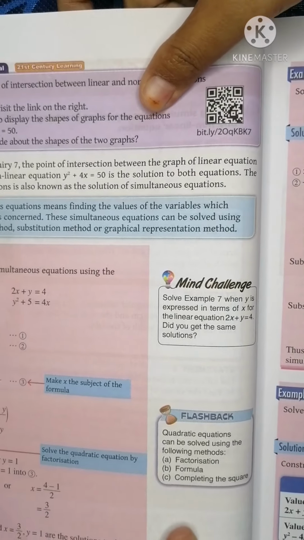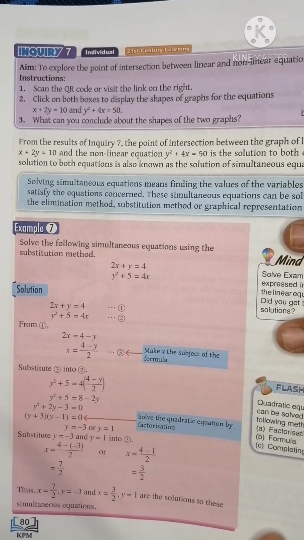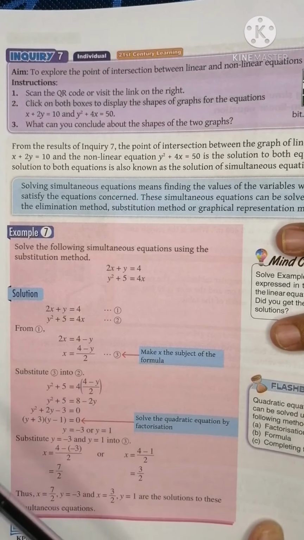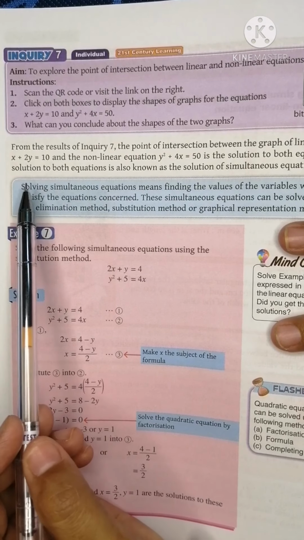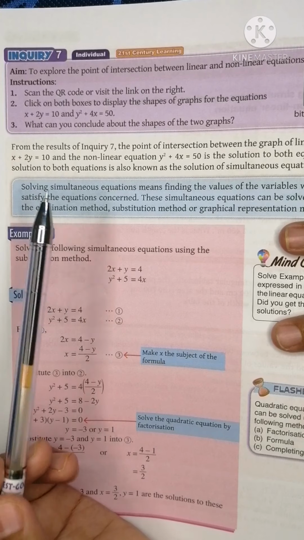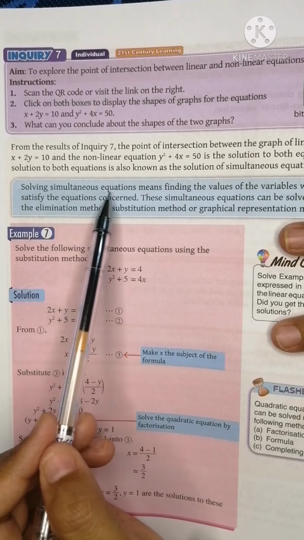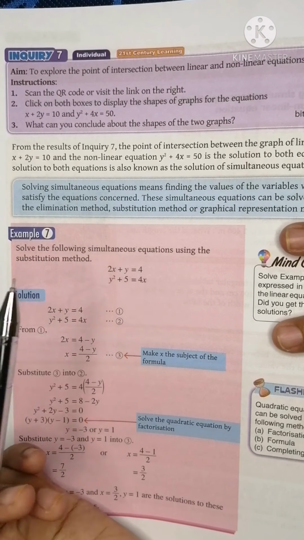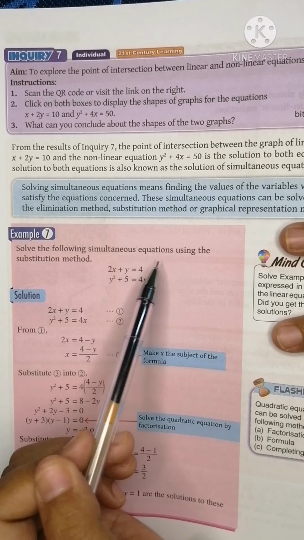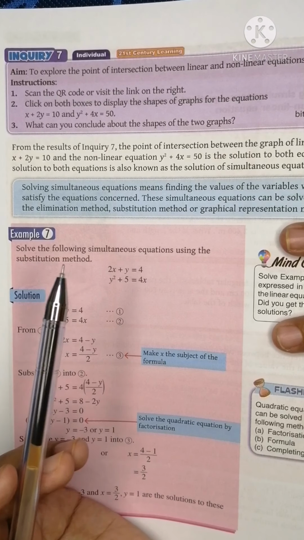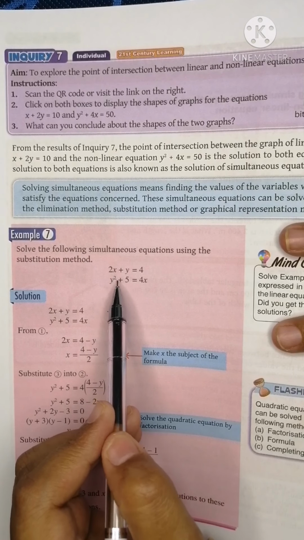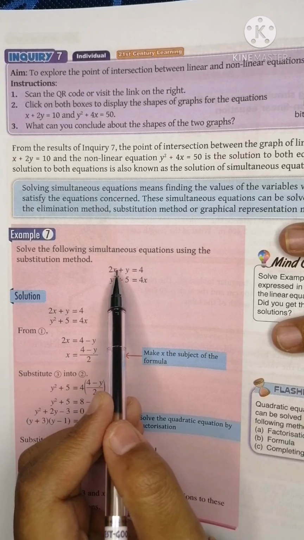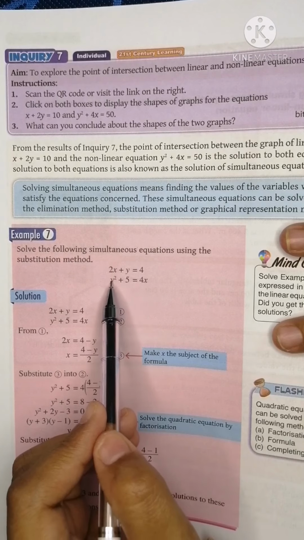Now we proceed with the examples. Look at example 7. First thing first, we want to know what it means to solve simultaneous equations. When the question asks you to solve simultaneous equations, it means that you need to find the values of the variables x and y.